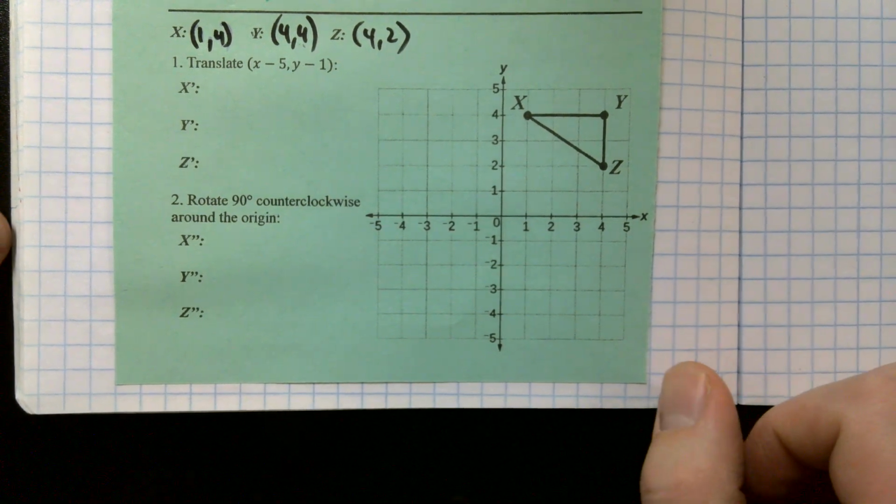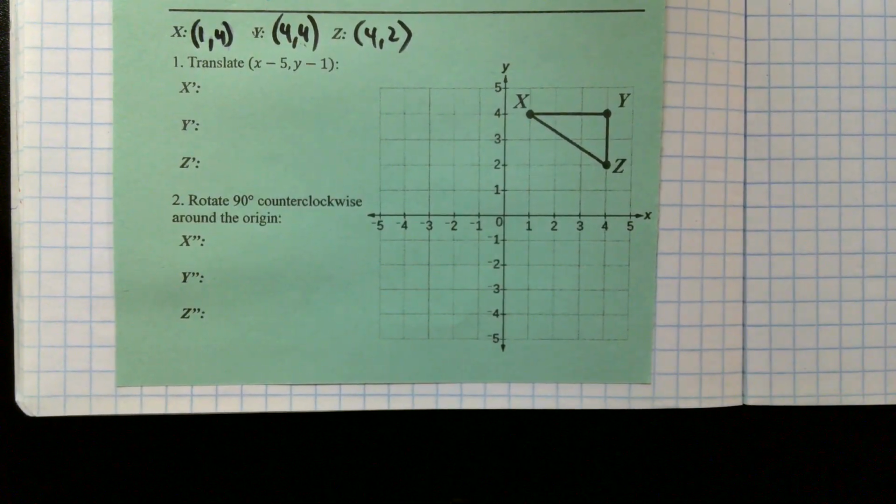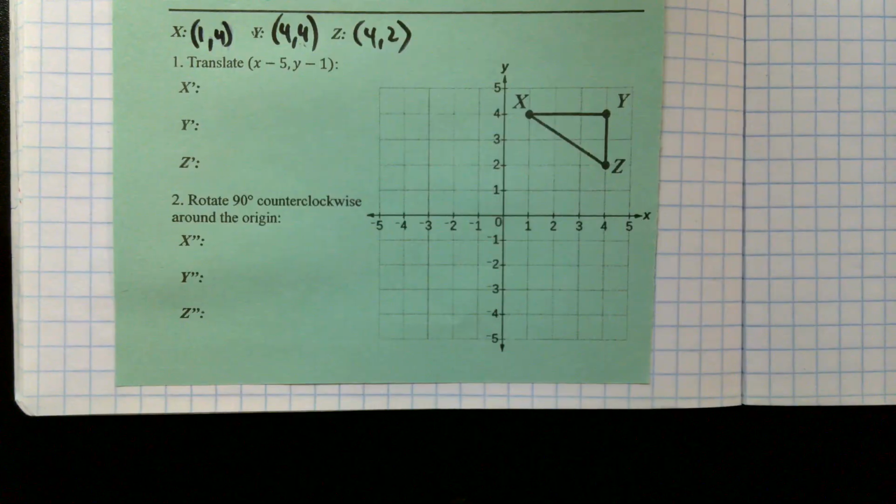All right, the first thing I'm going to do here is translate. What's another word for translate again? Starts with an S. Slide it. That's right. We're going to slide it left, right, up, down, depending on what my rule says.